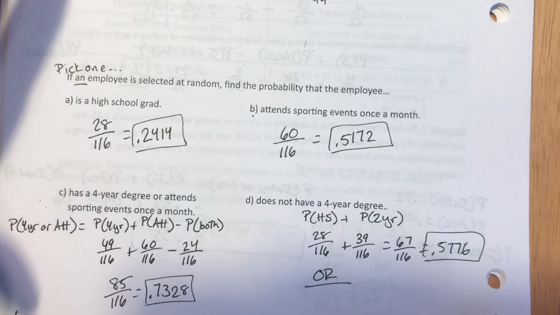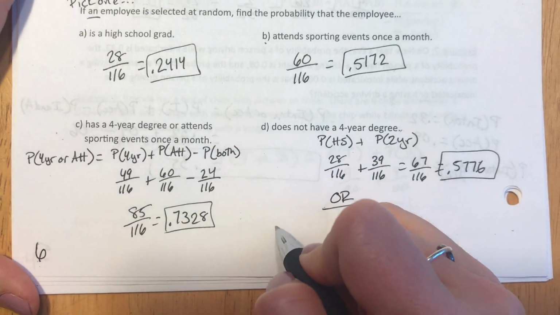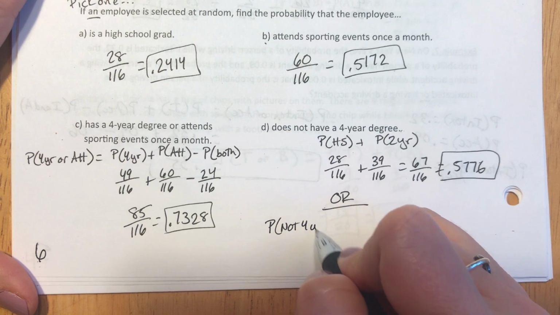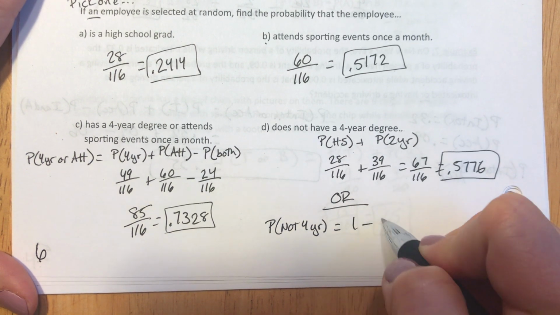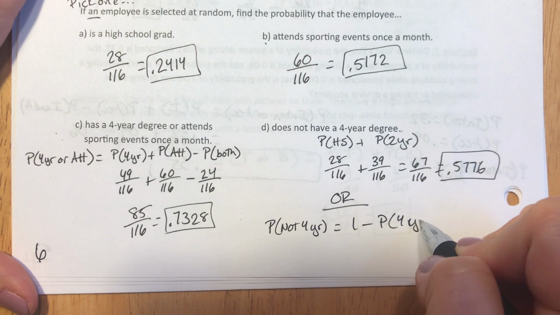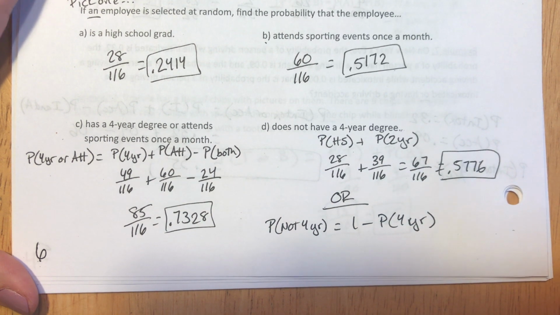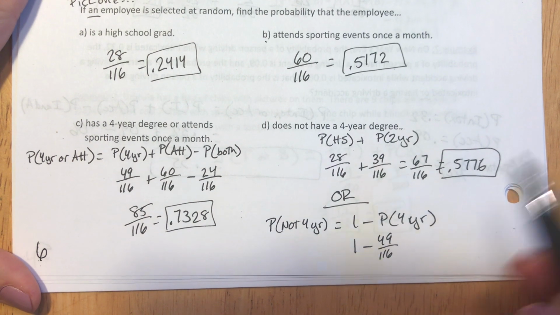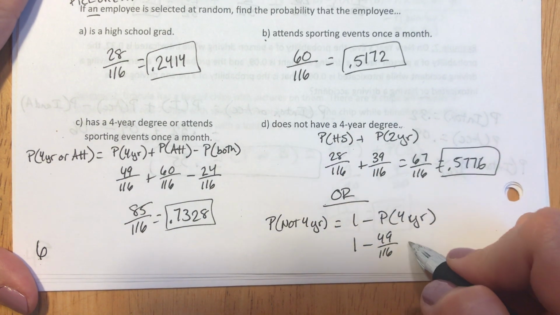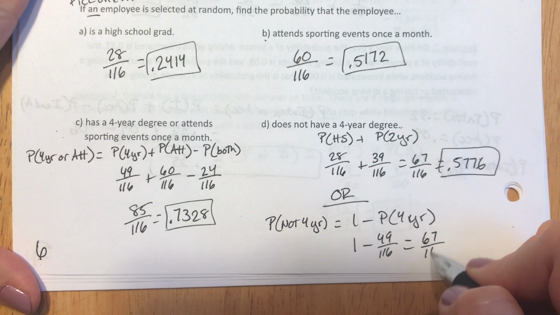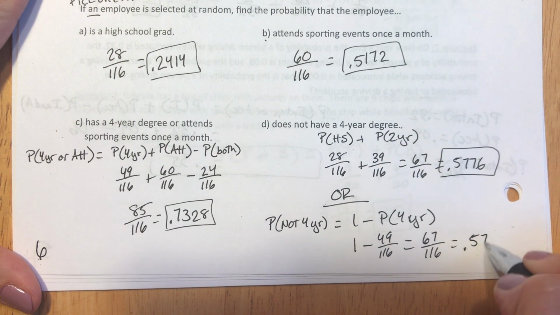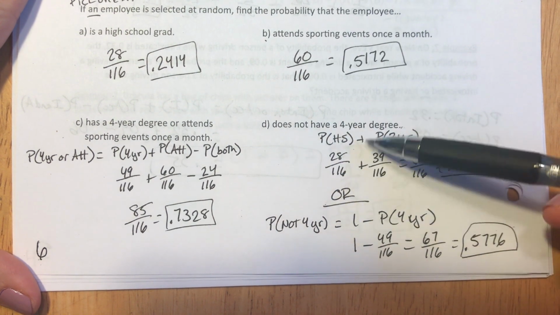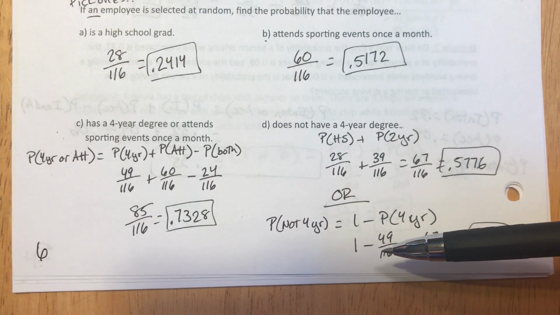Or the other way you could have solved this problem is you could have said the probability of not four-year is equal to 1 minus the probability that it is a four-year degree. All right. Well, four-year degree is 49 out of 116. So 1 minus 49 out of 116 leaves us with 67 out of 116, which is the same answer. It doesn't matter which way your brain sees it. It's just whatever makes sense to you.